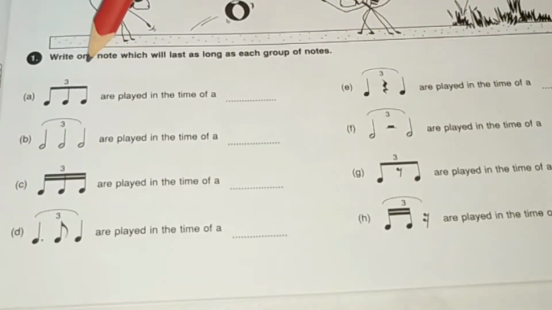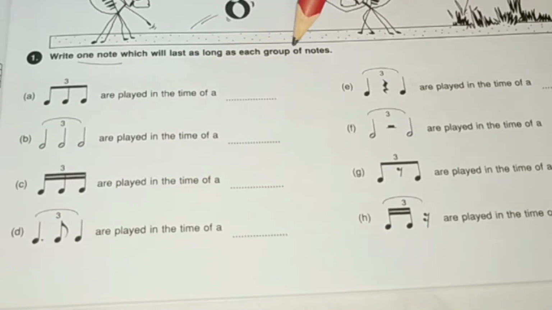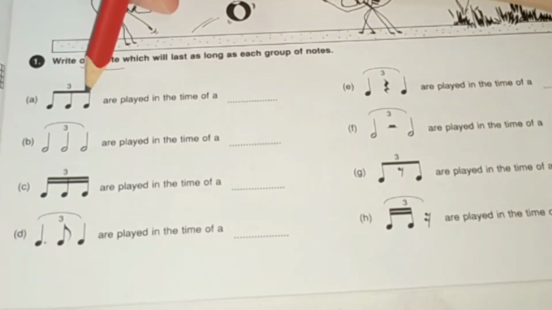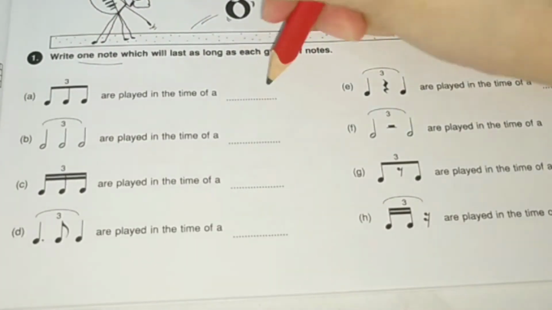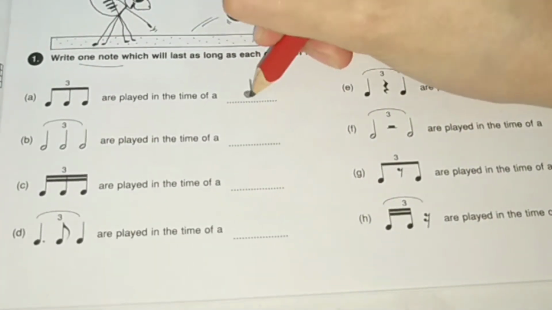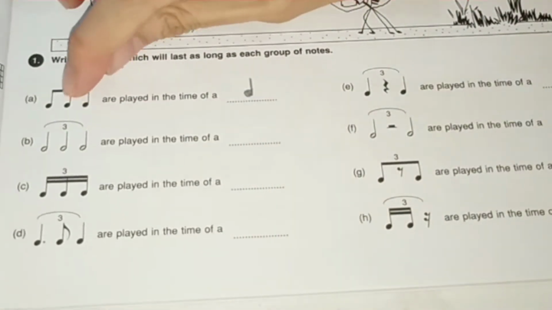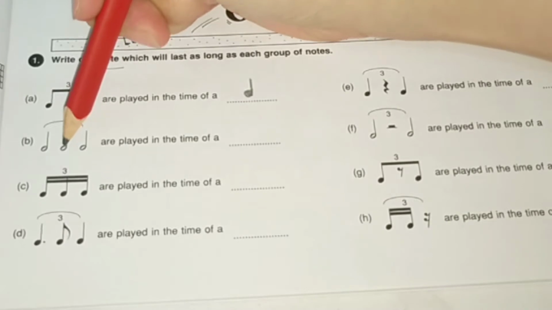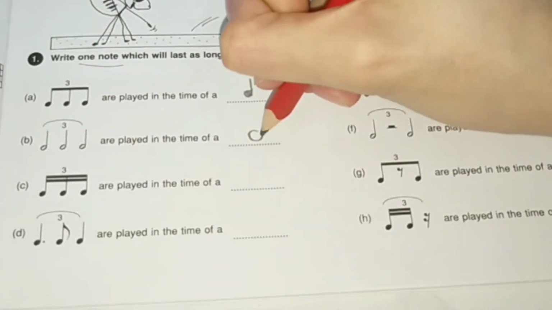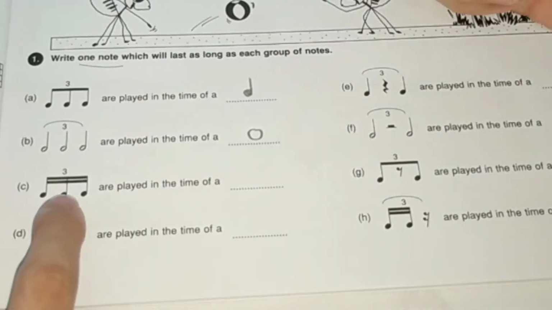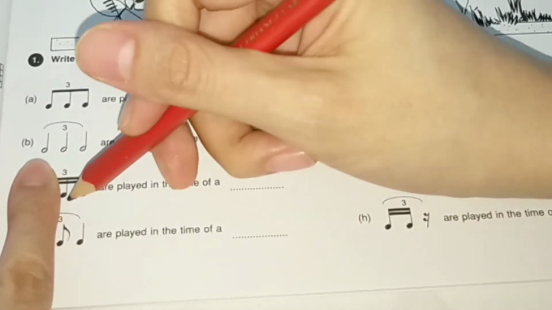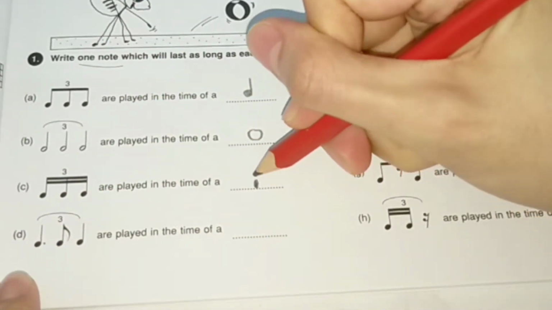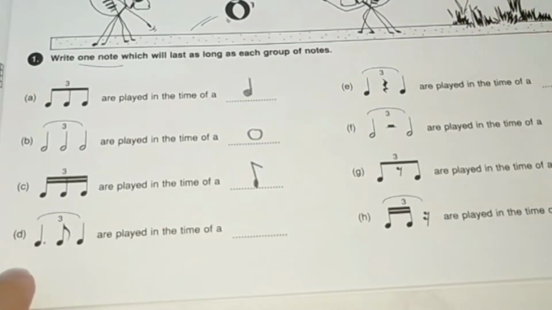Okay, so let's look at the questions. Write 1 note, just 1 note, which will last as long as the group of notes. So 3 of this equals 1 crotchet. So 3 of the same kind, just take 2 quavers equals 1 crotchet. 3 minims equals only 2 minims or 1 semibreve. Now 3 semiquavers, just take 2 semiquavers, makes 1 quaver.